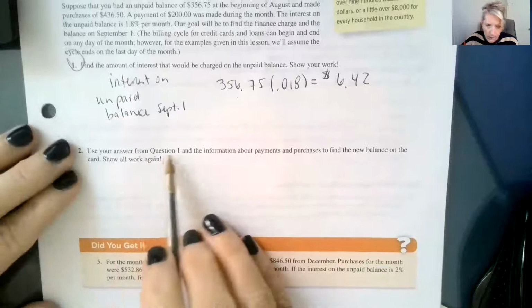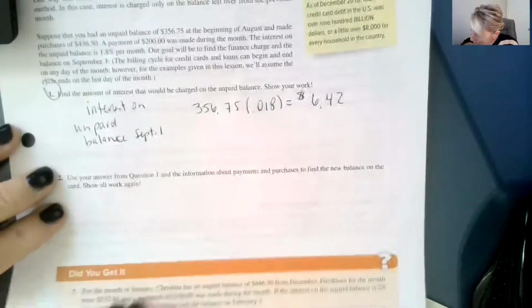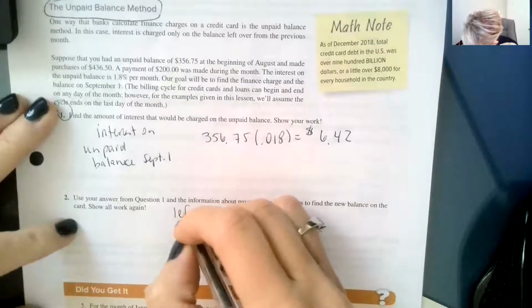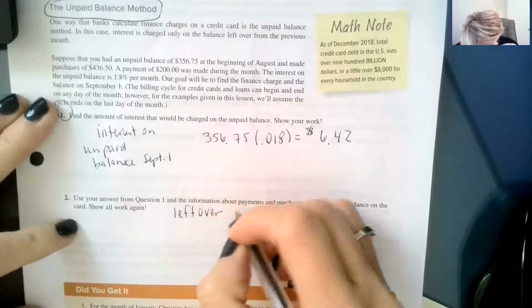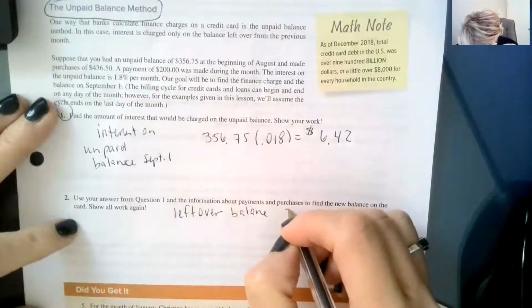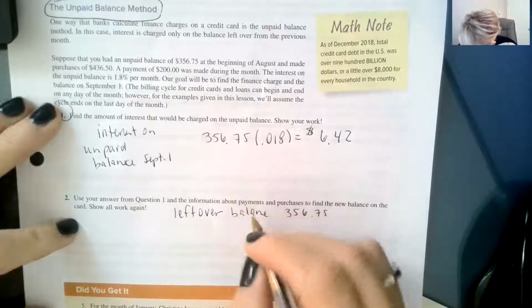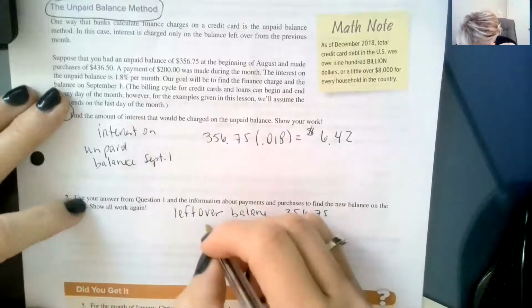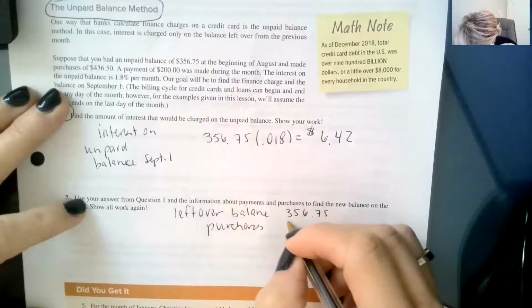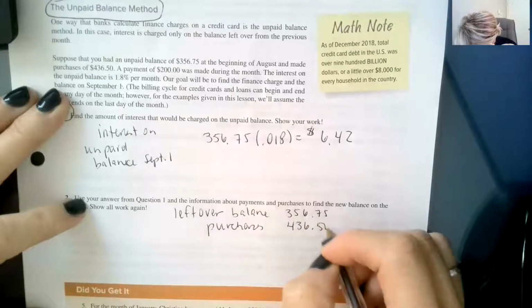Then it says to use your answer from question 1 and the information about payments. So we had a leftover balance; we still owe $356.75 for that. We made purchases of $436.50.